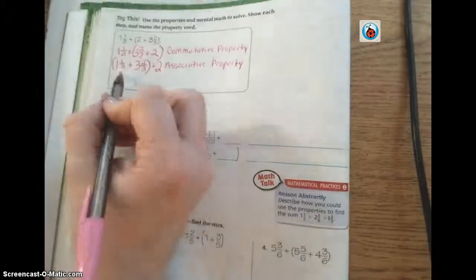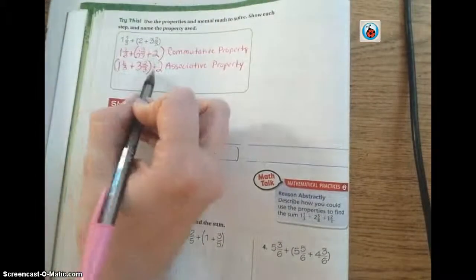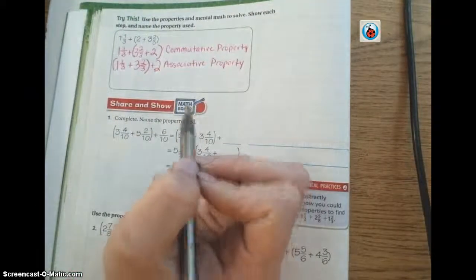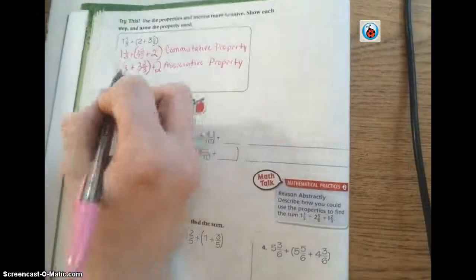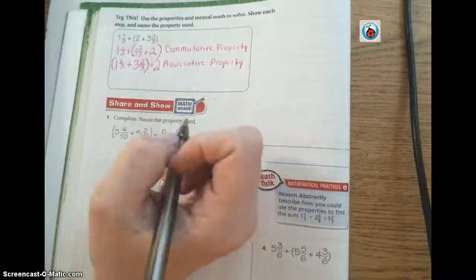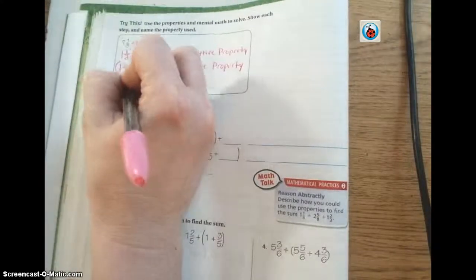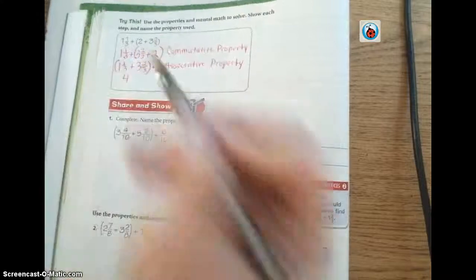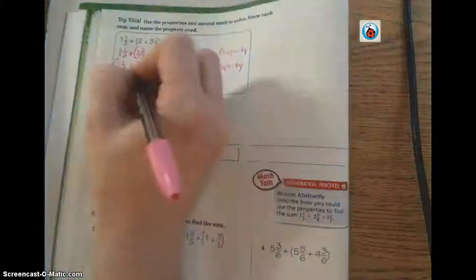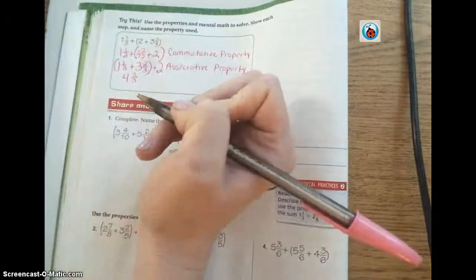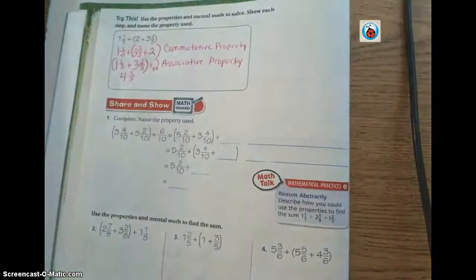So now all we have to do is add our mixed numbers and then add our whole number in after that. 1 1/3, so add your whole numbers first. 1 plus 3 is 4. 1 plus 2 for our numerator is 3. And our denominator is 3. But you can't do that.